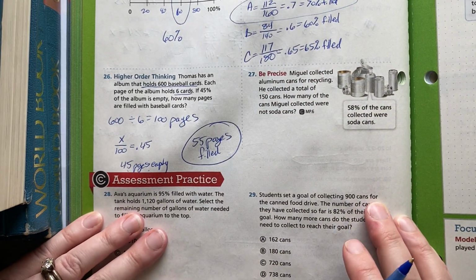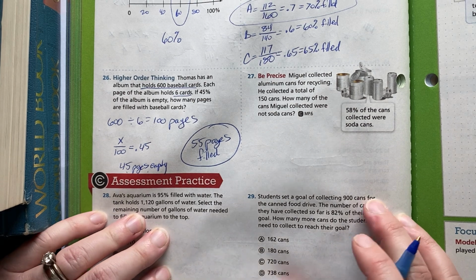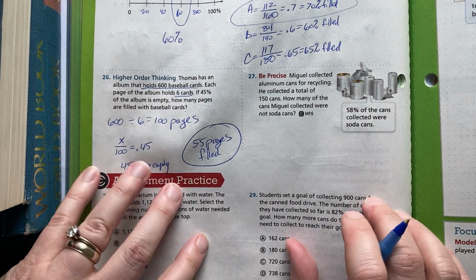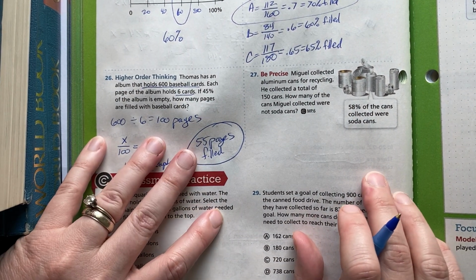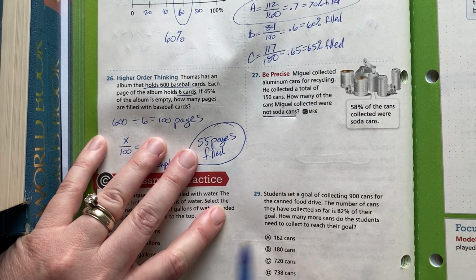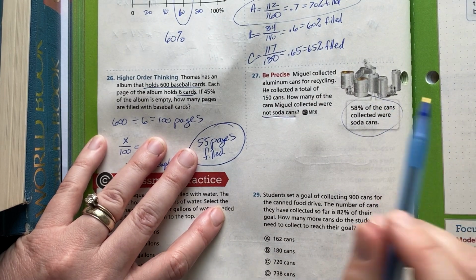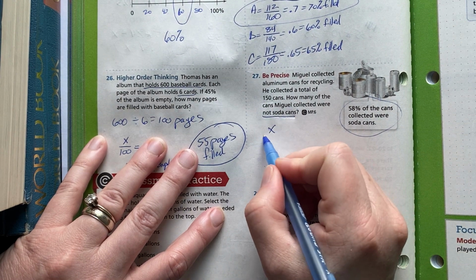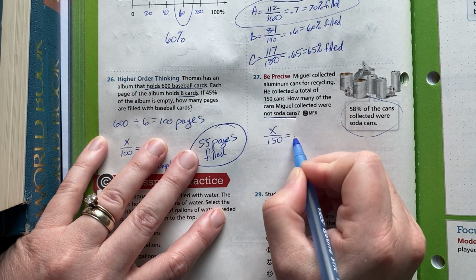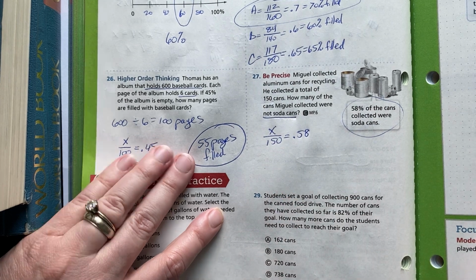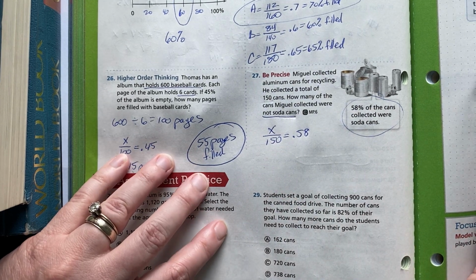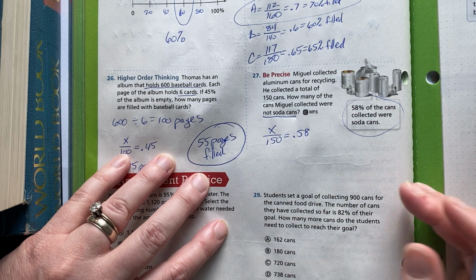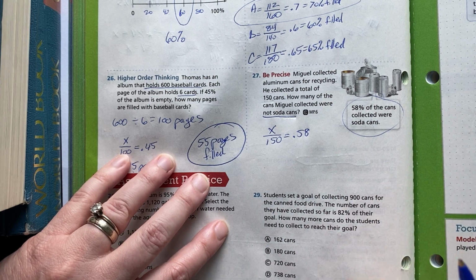Miguel collected aluminum cans for recycling. He collected a total of 150 cans. How many cans were not soda cans? So 58% were soda cans, and the total was 150. So what number out of 150 would give me 58%? This is going back to that emphasis on writing the equation. This is tougher. This is where we have to go back to our equation solving.